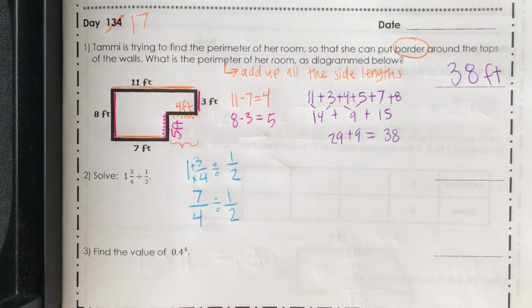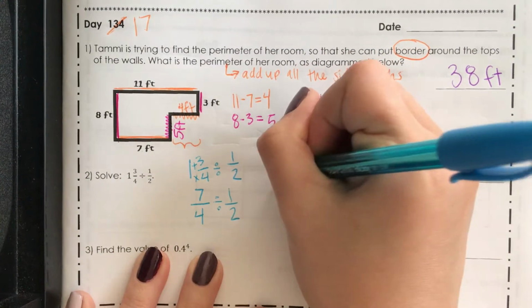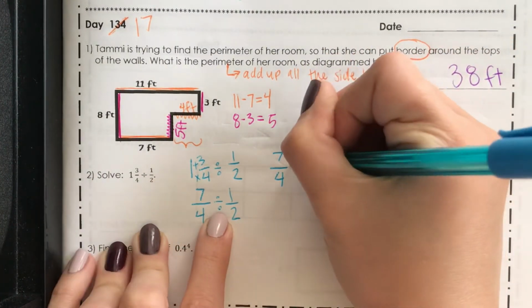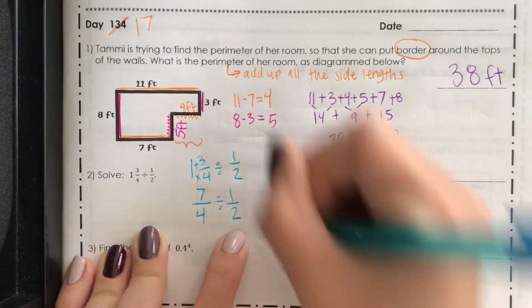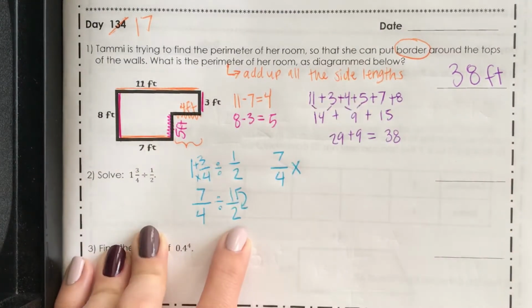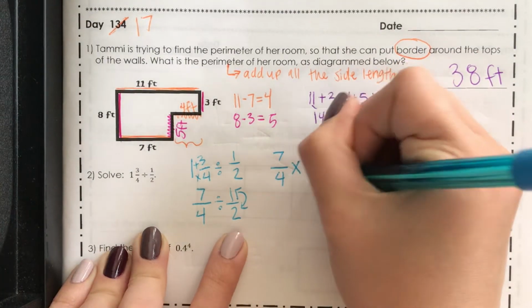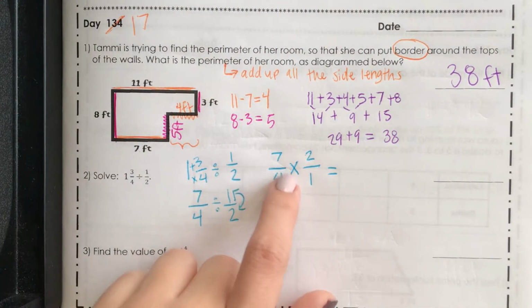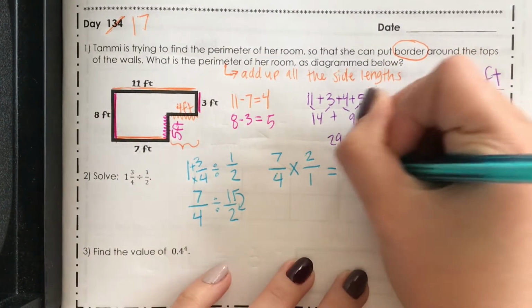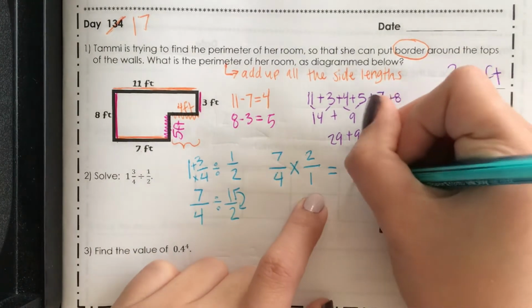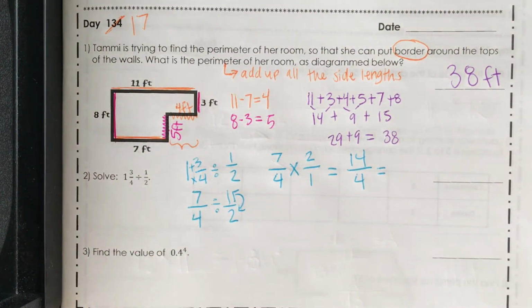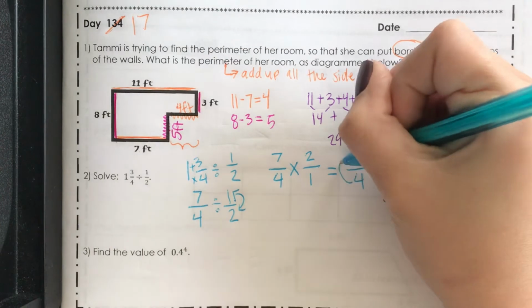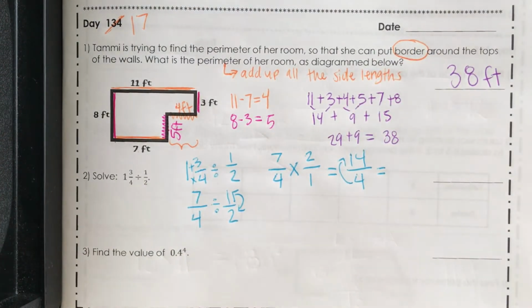So I know that the standard algorithm for dividing fractions means that I keep the first fraction the same, 7/4. I change the sign to multiplication, and I find the reciprocal of the second fraction. So this is going to change to 2 over 1. Now I just multiply straight across. 7 times 2 is 14. 4 times 1 is 4. Now I need to ask myself, how many times does 4 go into 14 without going over?